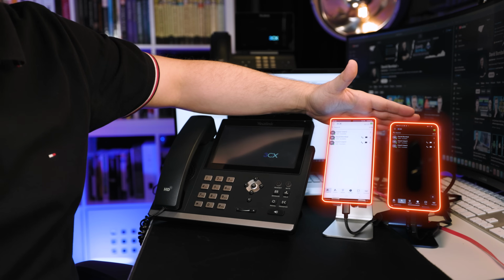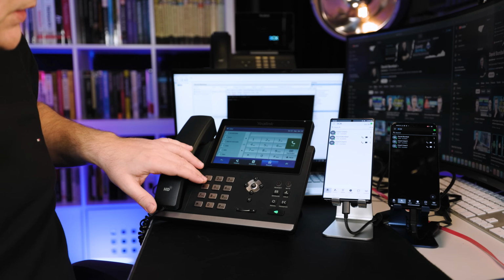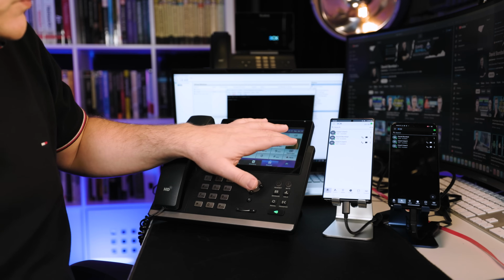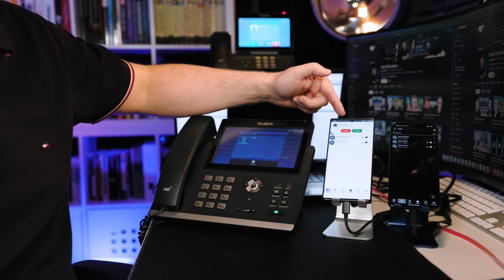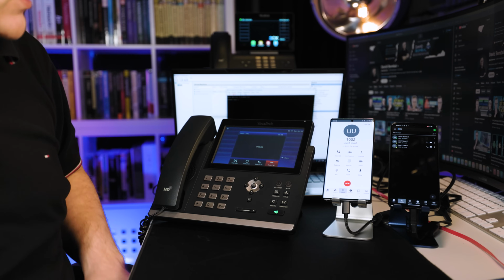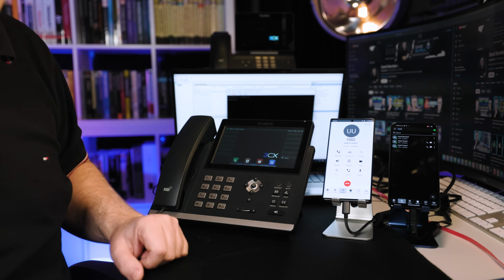I've also got two phones running the 3CX app, which have registered locally to this server, as well as hard phones or physical phones. So as an example, I could dial a number, let's say 1001, press call. Notice it rings here and on that phone, and I can press answer to answer the call. I could press hold to hold the call. You may be able to hear that music is playing on that phone. I could resume the call and then end it.